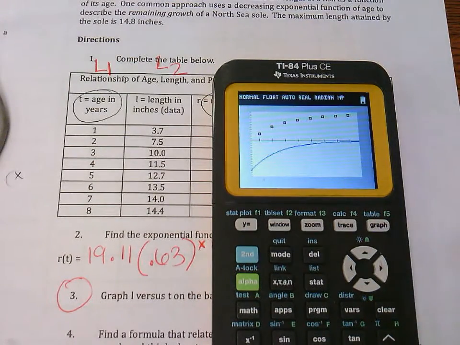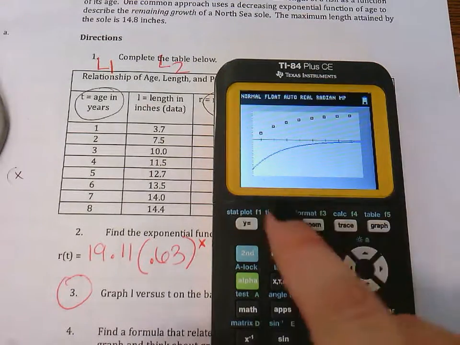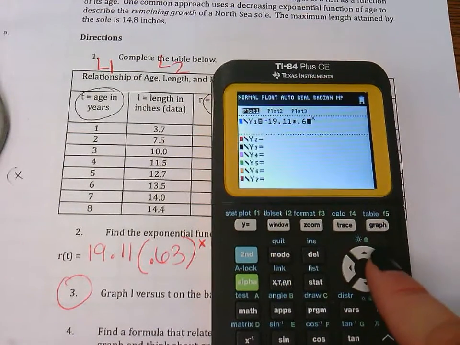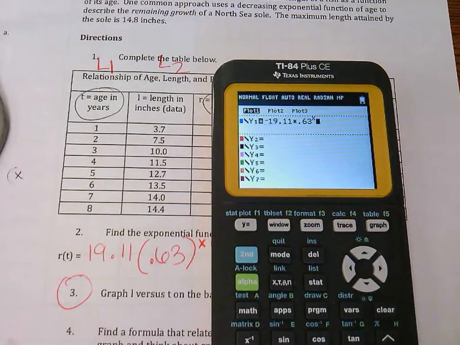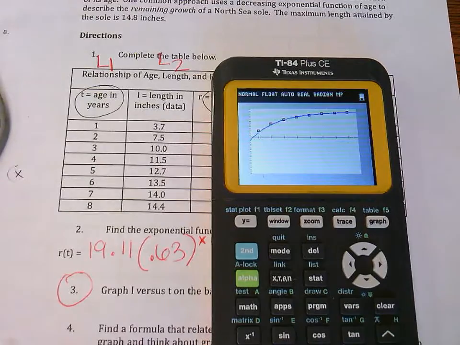What's the second transformation that had to occur to this function? The blue graph is the current function. I want it to the dot, dot, dots. I have to transform it up. Guess how much it transforms up? It transforms up to the asymptote. What's the maximum length of the fish? So when you transform it up 14.8, and flip it over, you get a perfect model for if you pull a fish out of the water, it'll tell you how old the fish is.